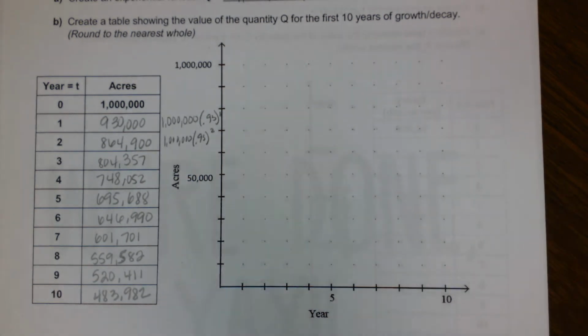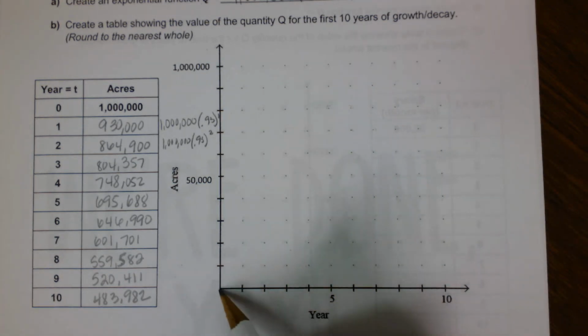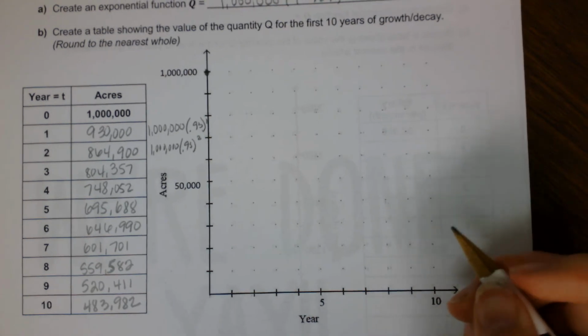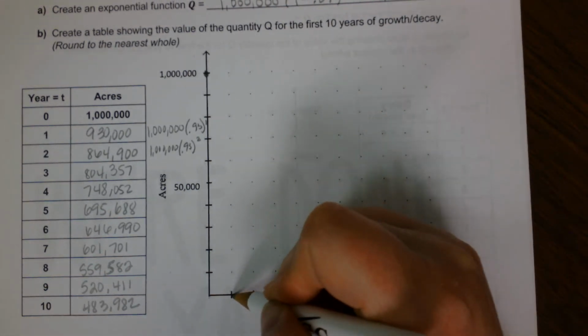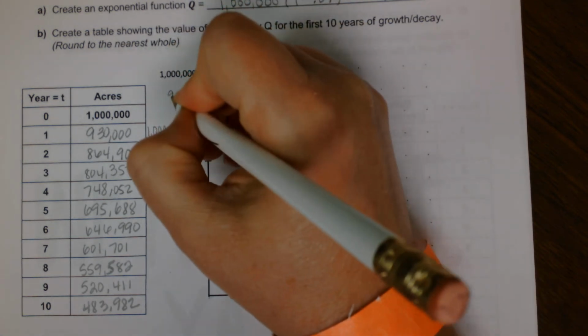Now graphing this. Remember last time we had a growth, this one is going to be a decay. So at 0 years, we're up to 1 million acres. At 1 year, it's 930, so each of these are 10,000.